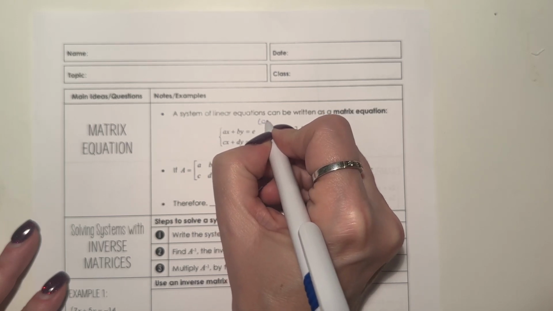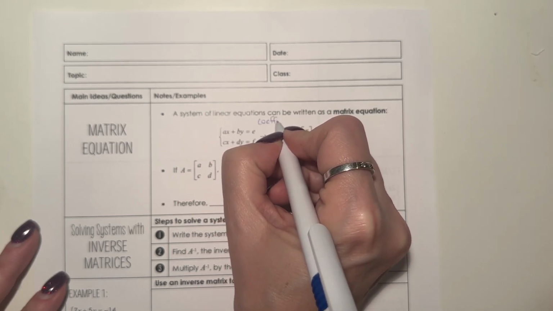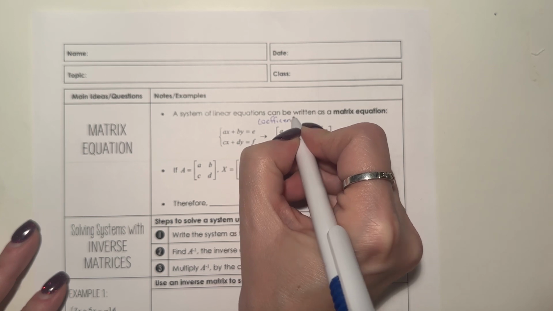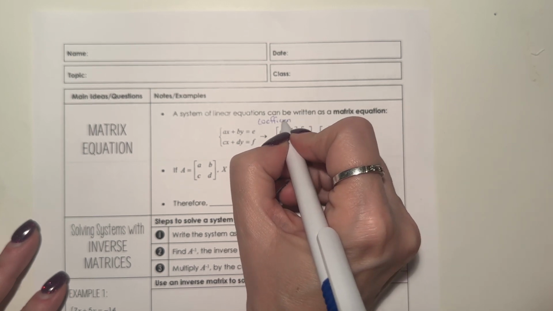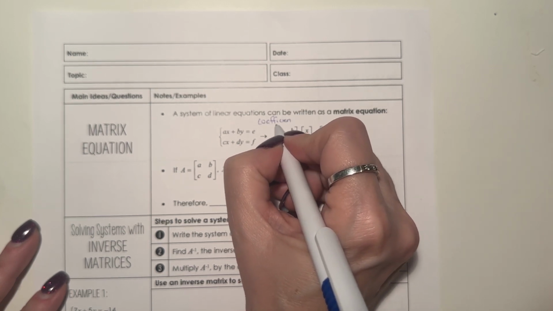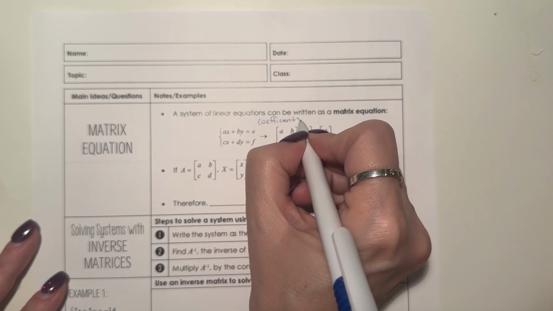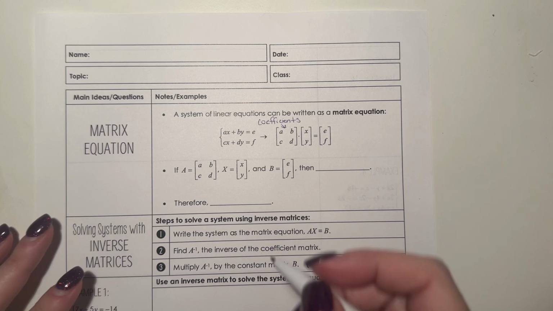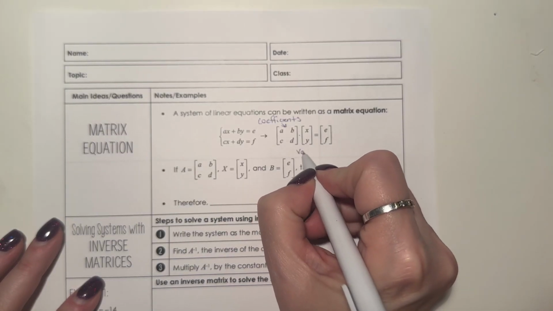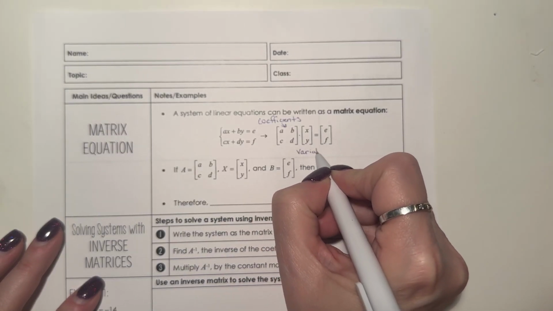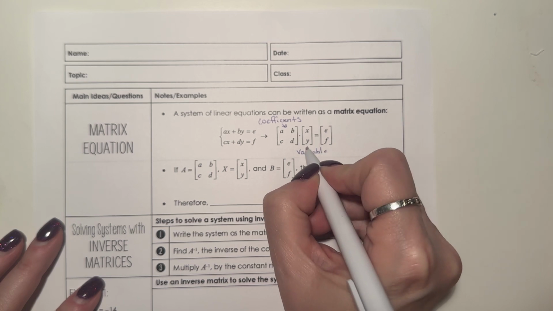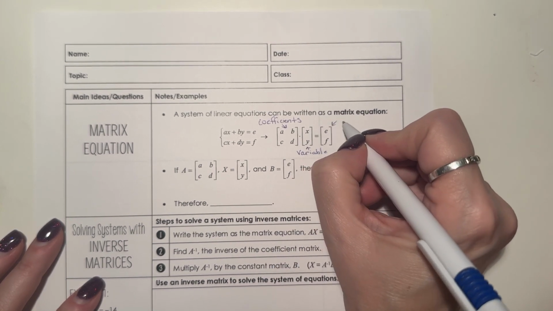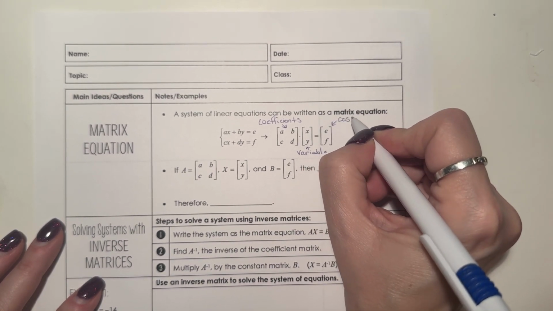So these are your coefficients. Those are all the numbers that are in front of the x and the y. This guy right here is your variable. And then just like yesterday, this one's your constants.